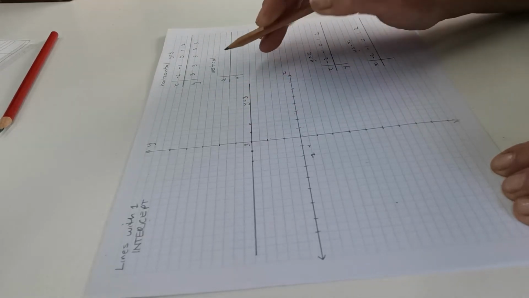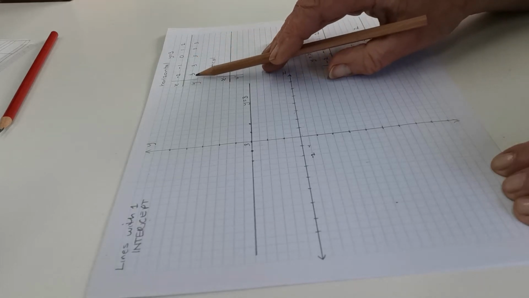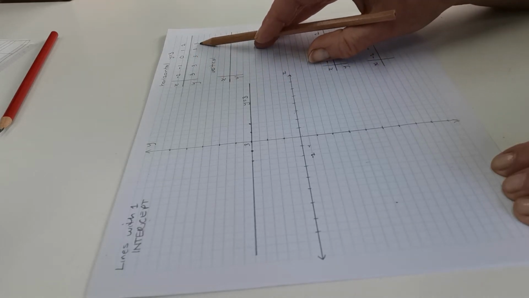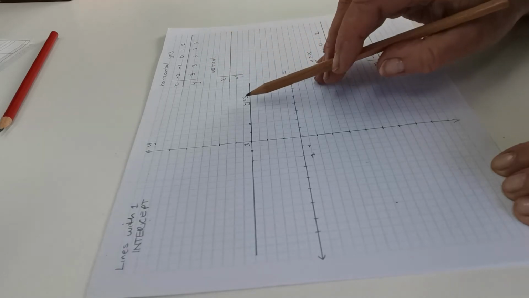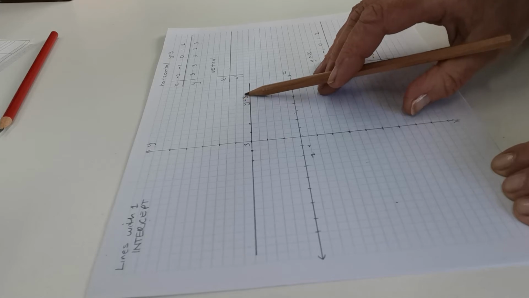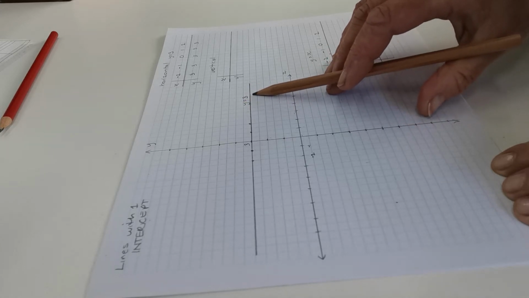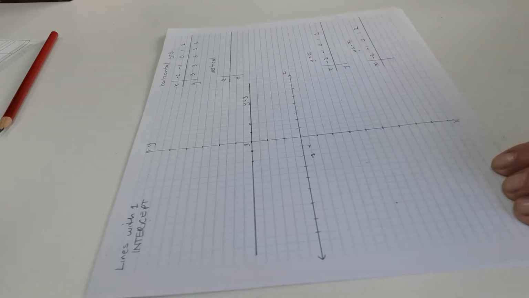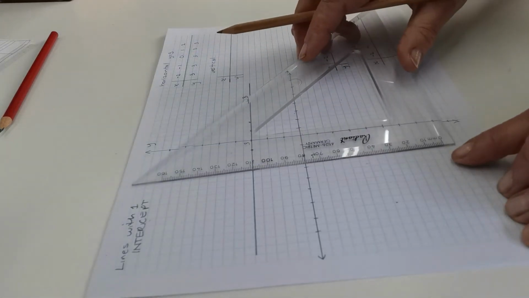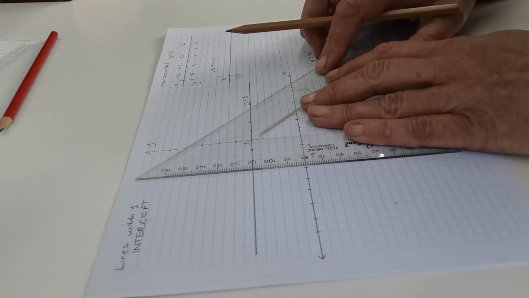So you can see that the y coordinate is always 3. When the y coordinate is always 3, you call that line for that rule y is a constant, so y is equal to 3.